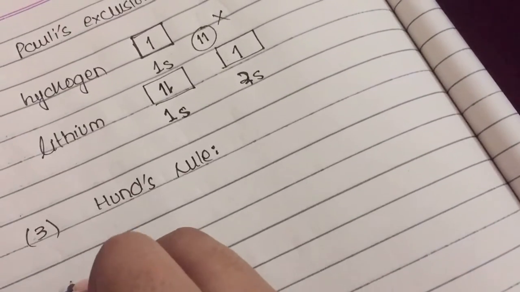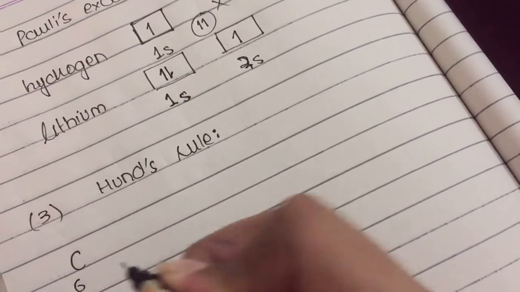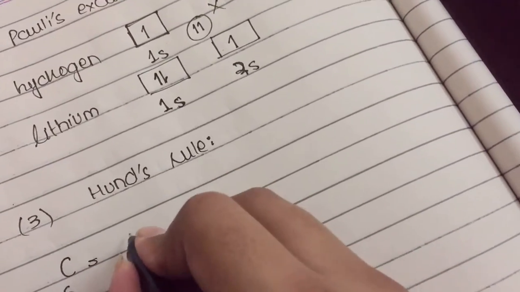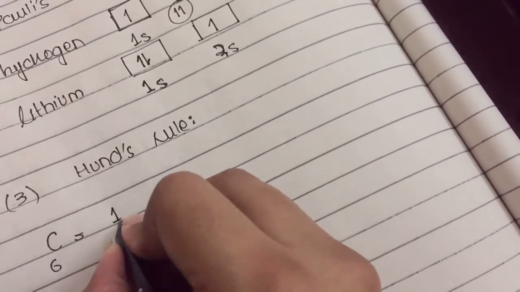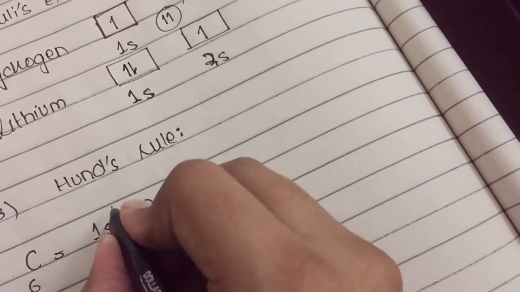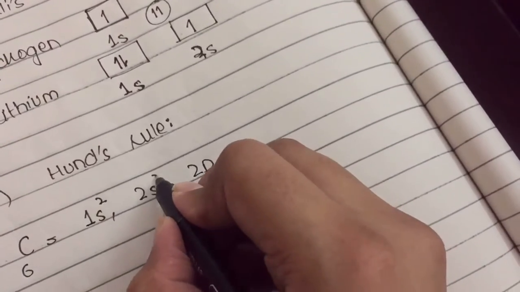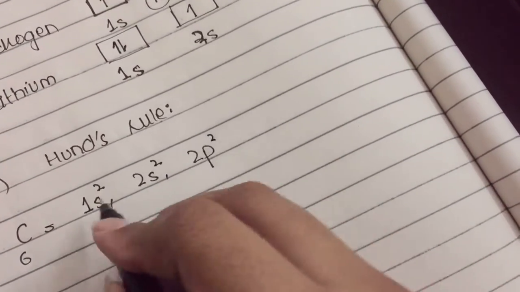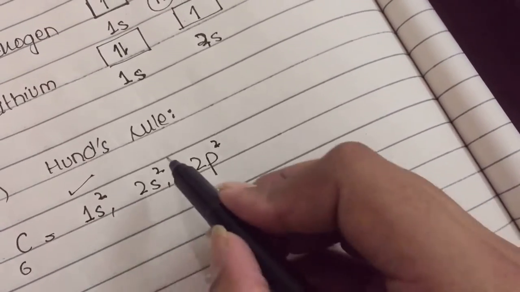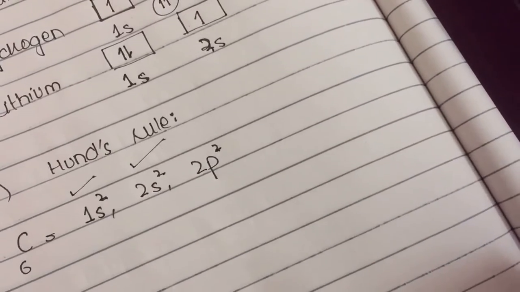Let us take an example of carbon, which has 6 electrons, and they will be filled like this: 1s, 2s and 2p. 1s2, 2s2 and 2p2. All the 6 electrons are filled according to the energy levels. This is a complete orbital, and this is also a complete orbital.